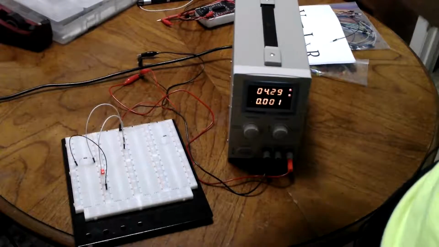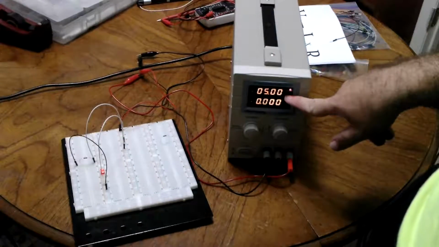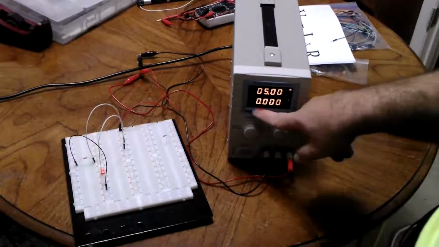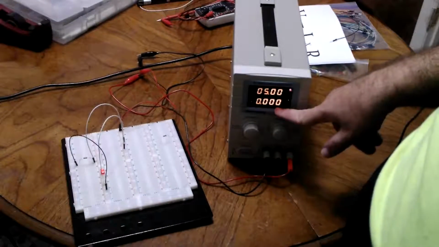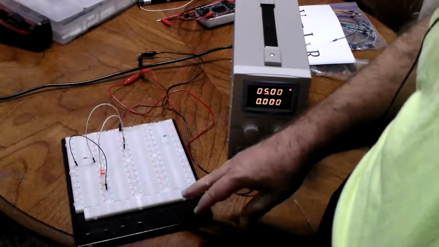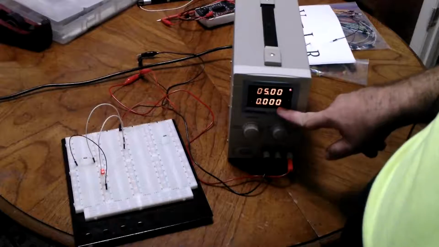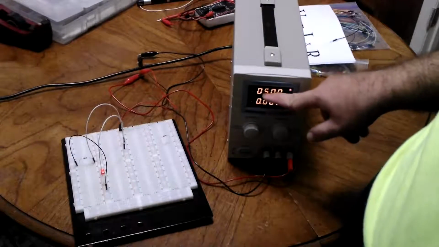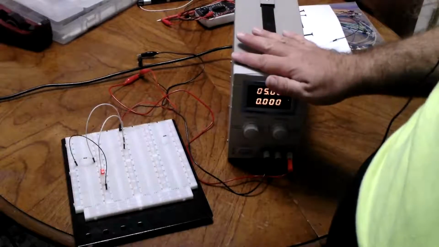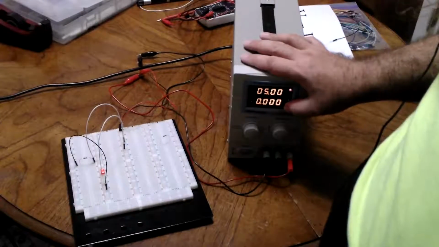And it goes all the way up to 5 volts. You'll notice it's much dimmer now, and it's reading 0 milliamps. That's just rounding. It's less than 1 milliamp. So what happened was I told it no more than 1 milliamp. So it turns up the voltage until it reaches 5 volts, and then it says, okay, he wants 5 volts, so now we're going to stop turning up the amps.